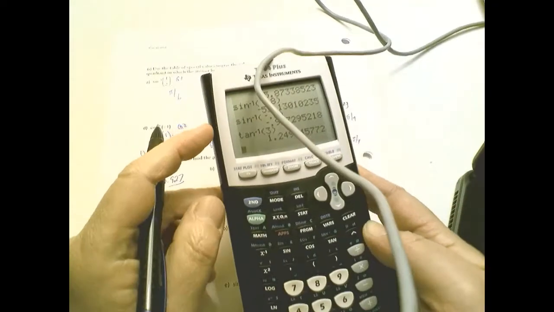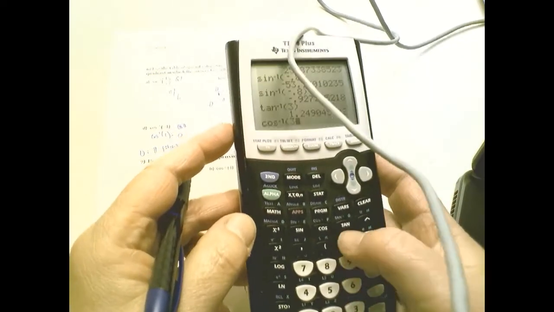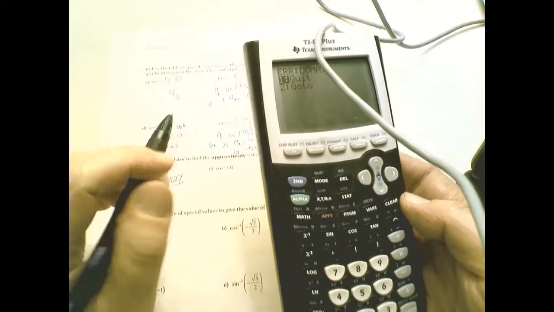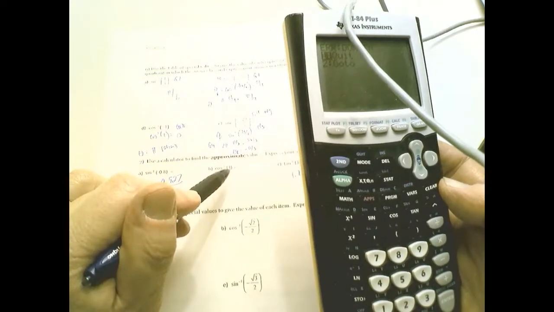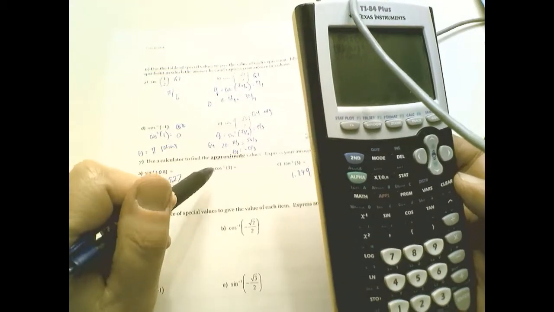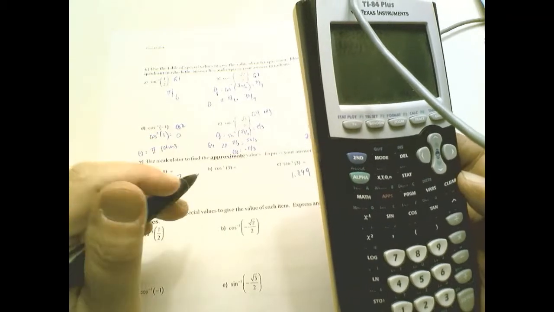Inverse cosine of 3. Error: domain. Why? Because there is no such value. Remember, the range of the inverse cosine function runs from 0 to pi.